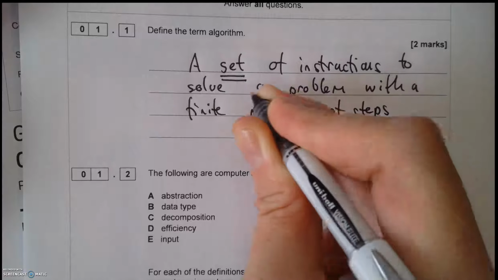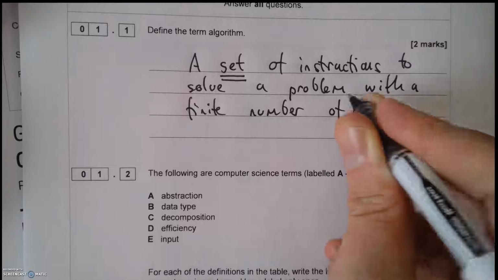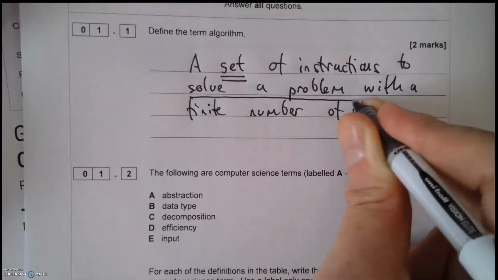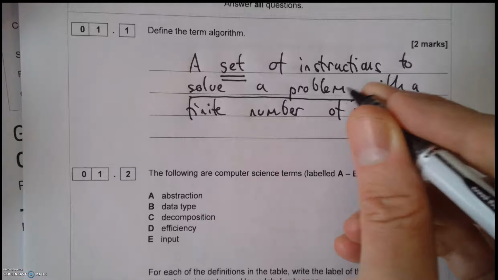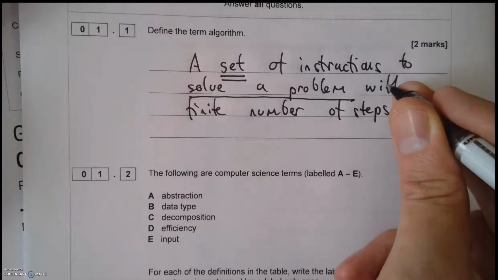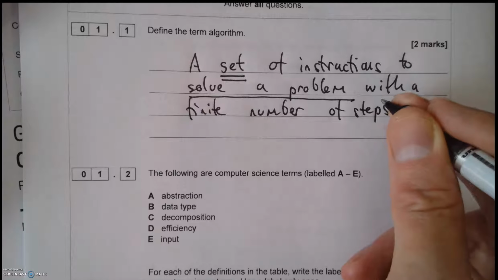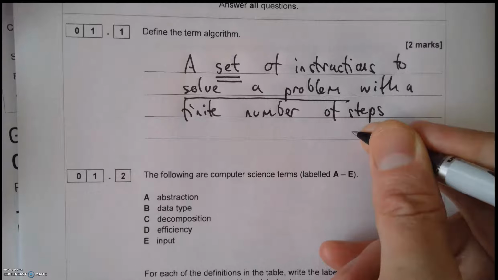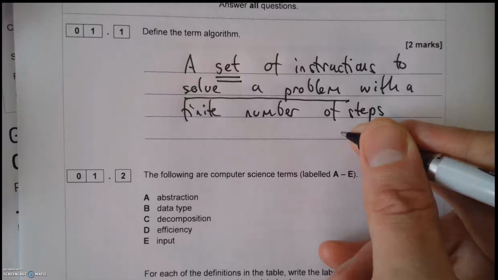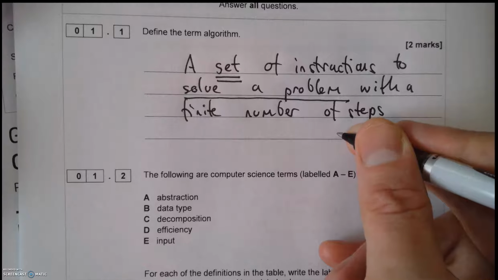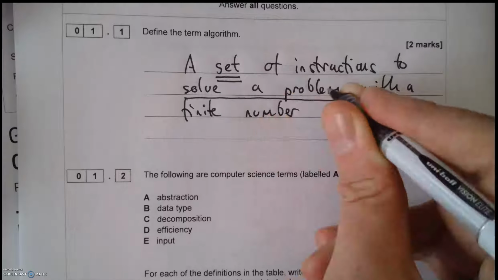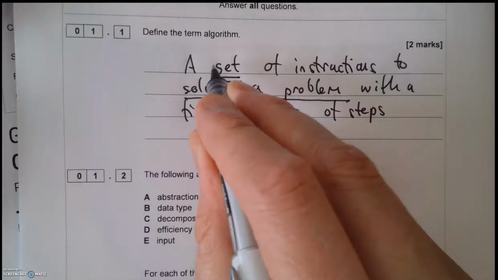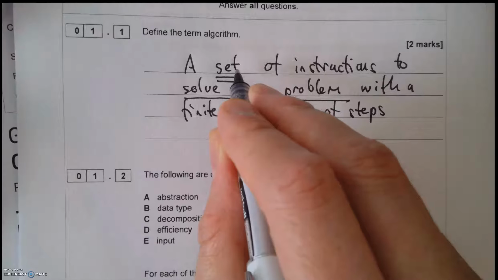We could also write, instead of "to solve a problem", we could change that to, for example, "complete a task". But the point is that it does have a finite amount of steps, and when you've finished, for example, an algorithm might be brushing my teeth. When I've finished brushing my teeth, I stop brushing. So there's a finite number of steps, and it usually is to solve a problem, and I've written a set of instructions rather than sequence.